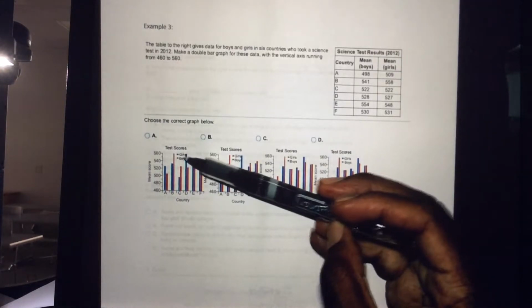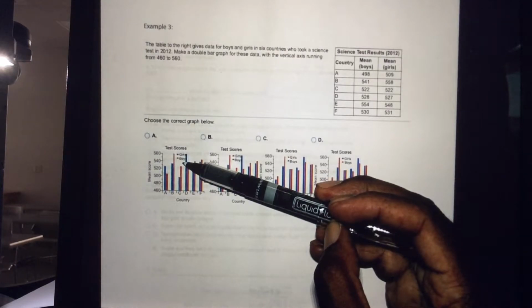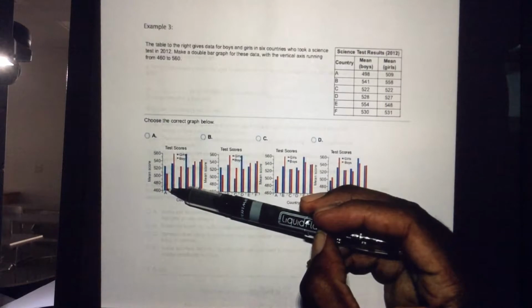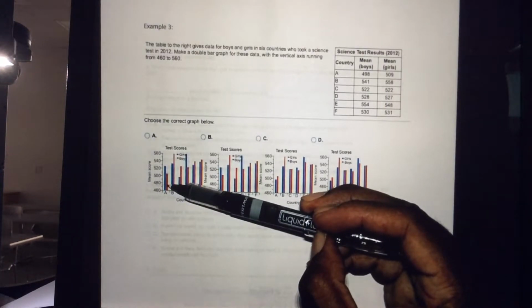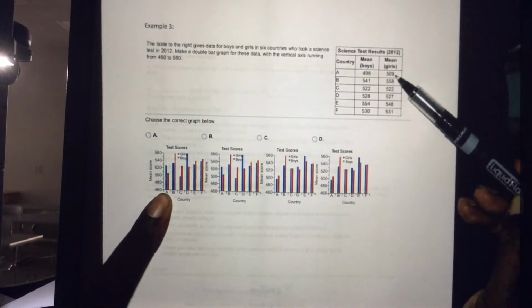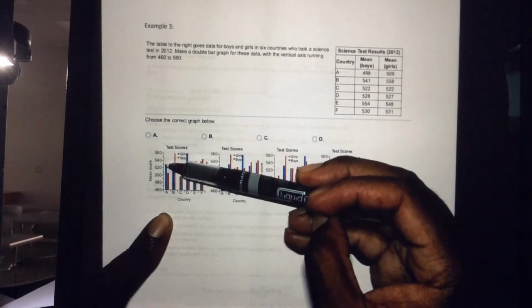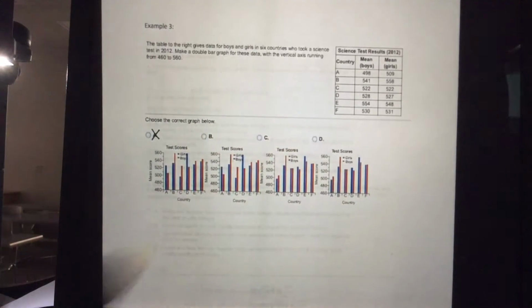Like in A, the blue is for girls and the red is for boys. For country A, we can see this one is taller than the second one. But if I look at the mean for girls, that's 509. This bar is way past 500. Okay, so I can eliminate A altogether.